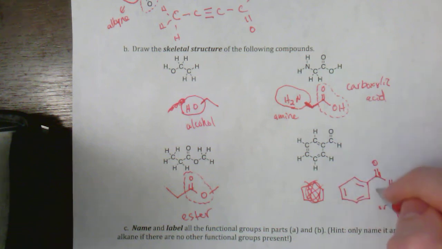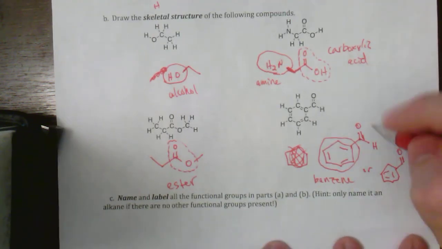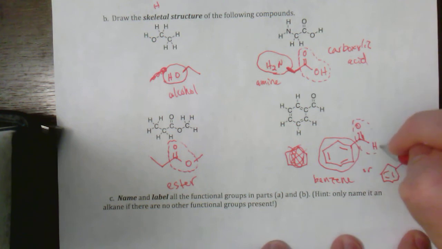And then over here, again, we have benzene. We should be able to pick benzene out with our eyes closed. Okay, you got to be able to pick out the easy meat with your eyes closed, as one might say.